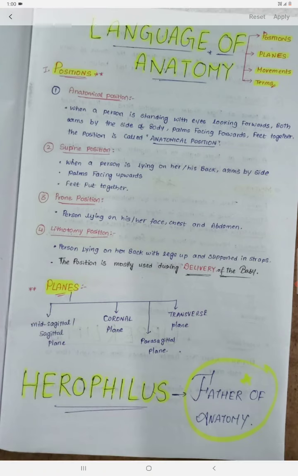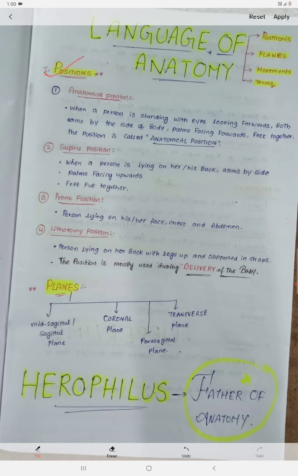So we have different positions. The main positions are four: the anatomical position, supine position, prone position, and lithotomy position. Coming to the anatomical position, a person is standing, eyes looking forwards, both arms by the side of the body. I'll show diagrams also. We can see palms facing forwards and feet together. This kind of position is called the anatomical position.